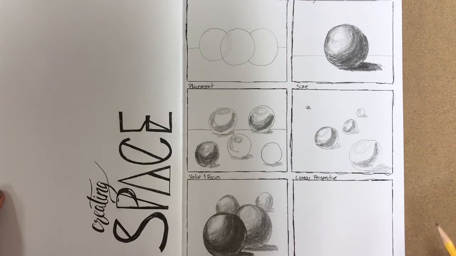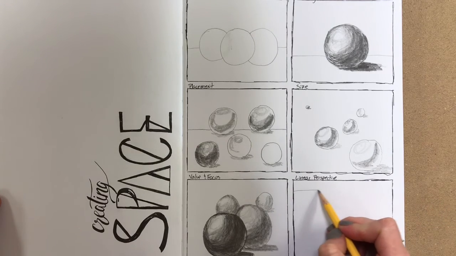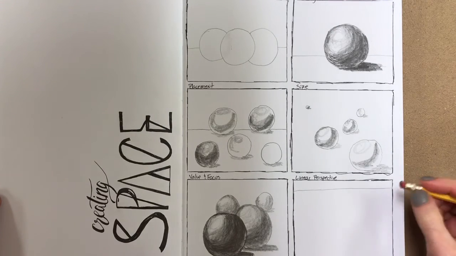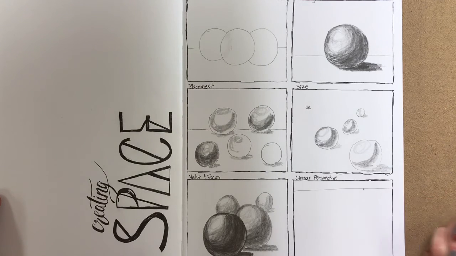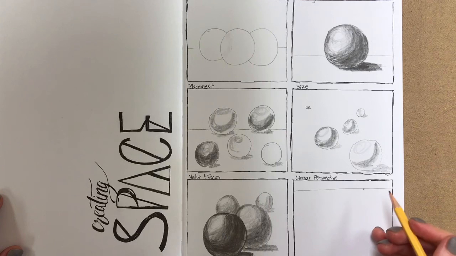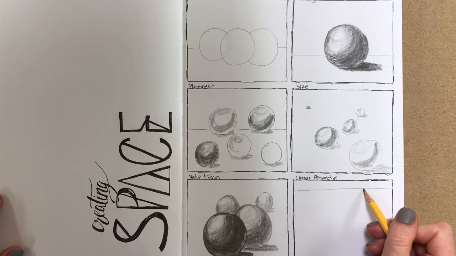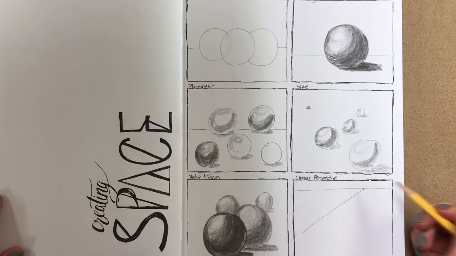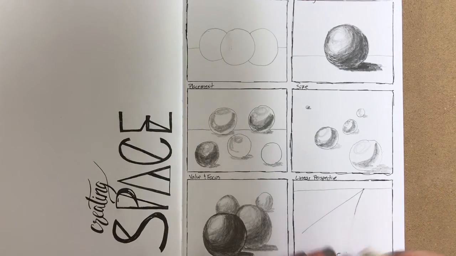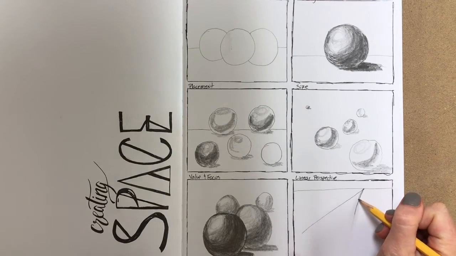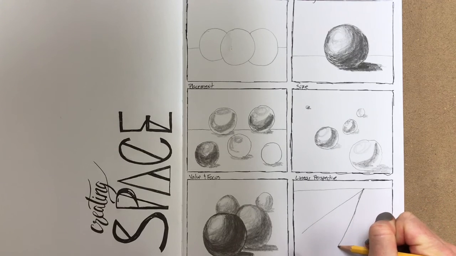The last one I want to look at is linear perspective. When you're working with perspective, you always have a horizon line, and in our case, we're doing a vanishing point, just one point perspective, and it's going to grow. A lot of times when you're working with perspective, you want to use a ruler, but since we're just practicing, I'm not.